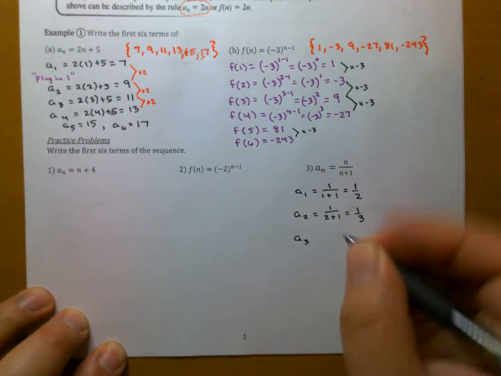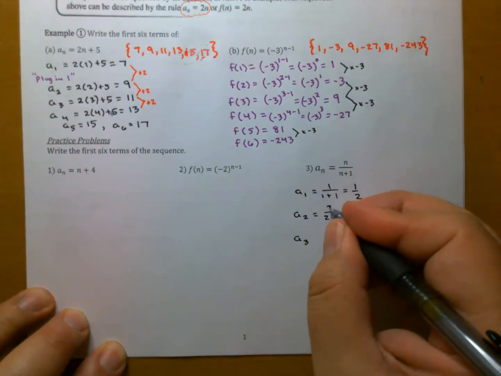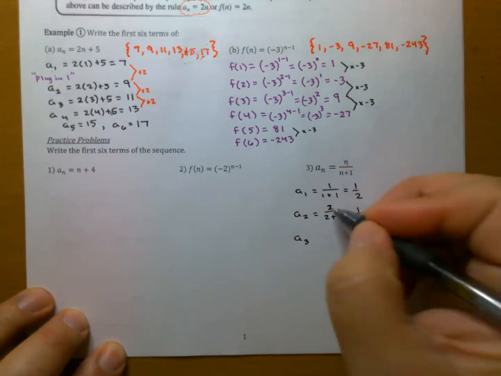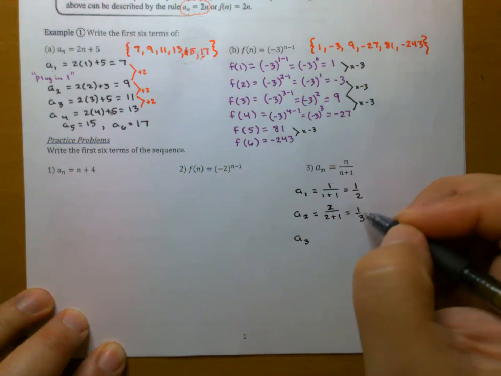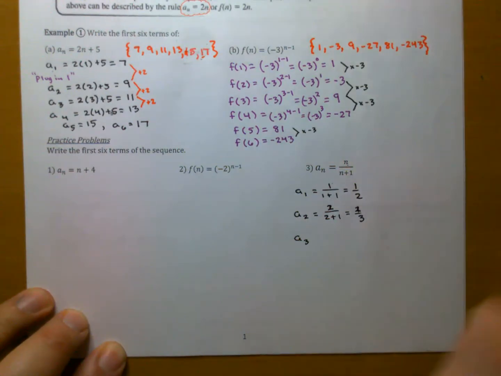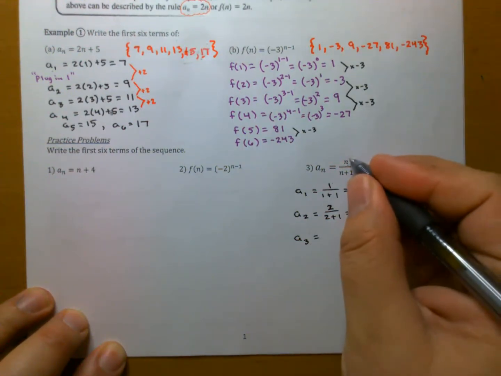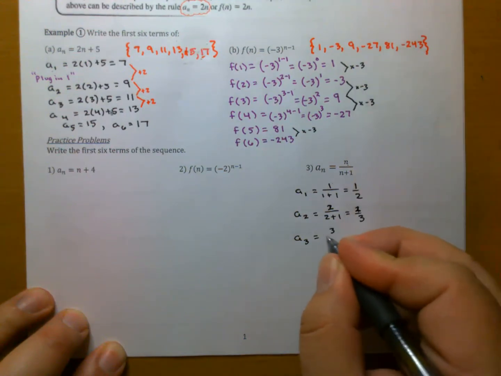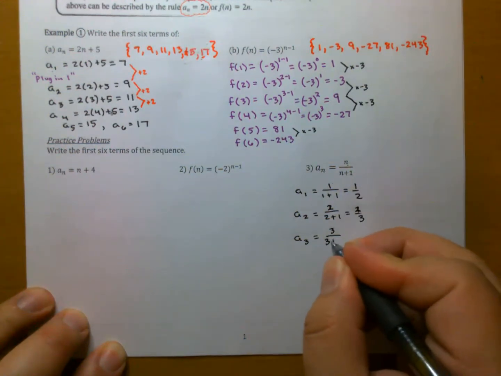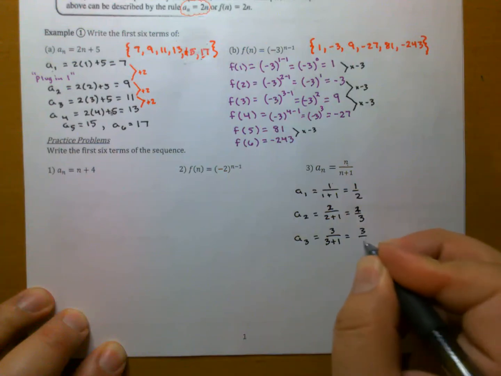A sub 3, actually, I just noticed something. That should be a 2 on top. Look at that. There's an n. Then you have to keep changing that number on top. So it's 2 over 3. There we go. All right, I'm using this formula. Put a 3 on the top and a 3 plus 1 at the bottom. Then my answer is 3 over 4.